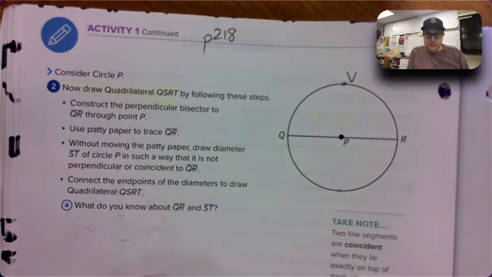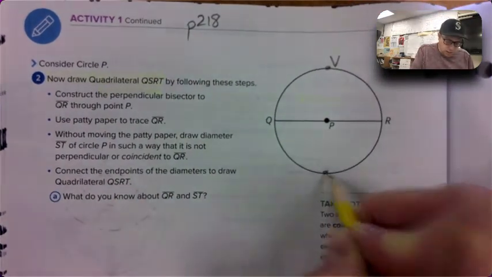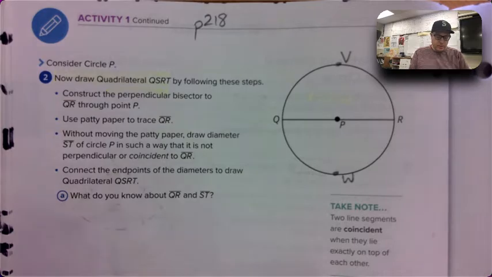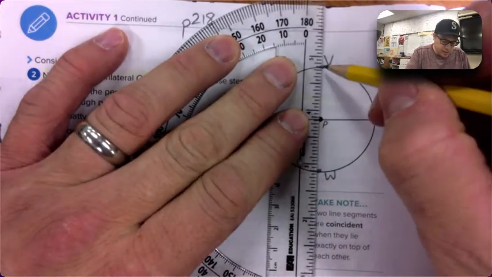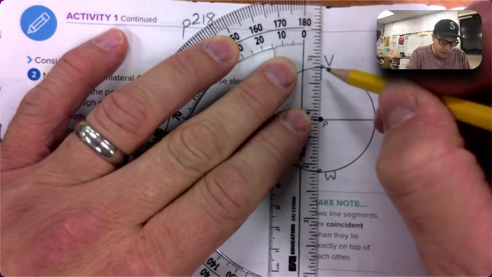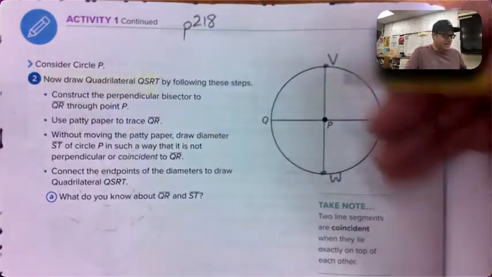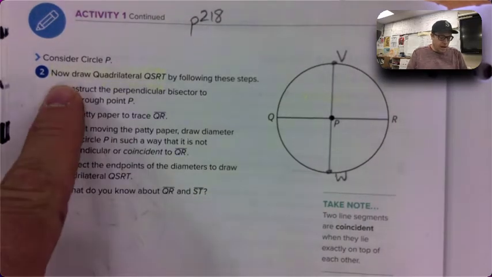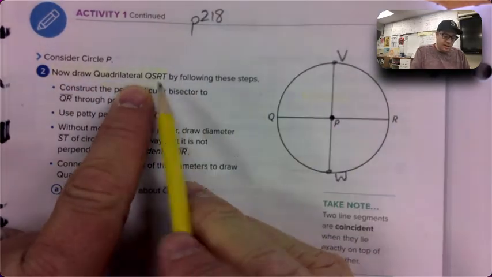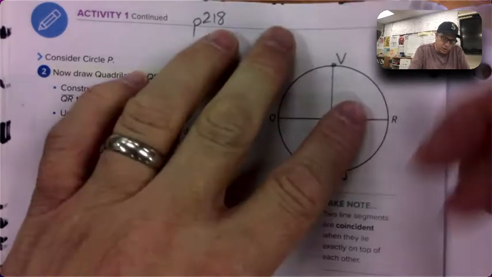There's angle V. Here's angle W. Now I'm going to draw the line that's between them, from angle V to angle W. And I'm doing this kind of before I even read the question. We're attending to precision. We are critiquing the reasoning of others. Now, we've constructed, well, okay, this is QSRT, so I guess I don't really need VW.